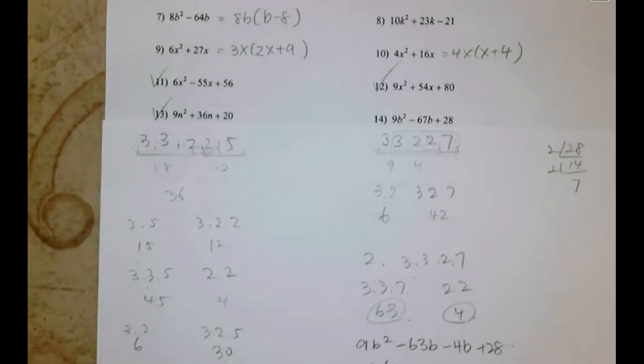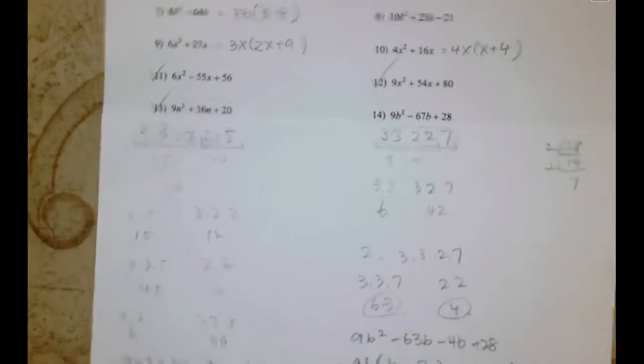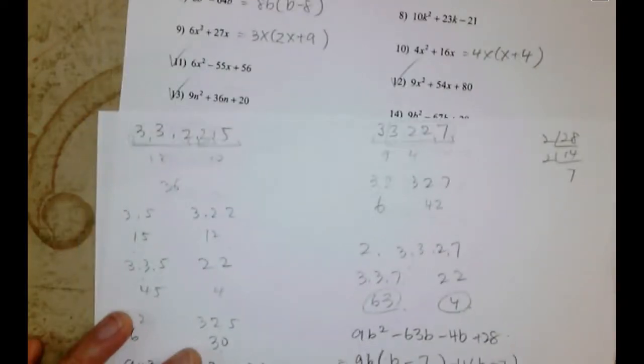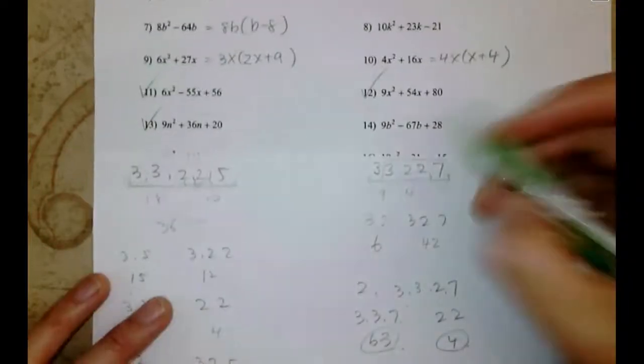You want minus 7. Yeah, this should be minus because I factored minus 4 out, right? Minus 4. So this should be minus. So now they are the same. So that's 9b minus 4 and b minus 7, and we are done with the 14.